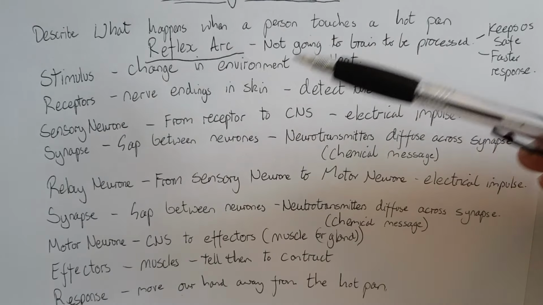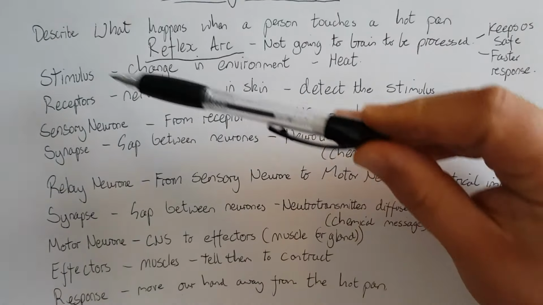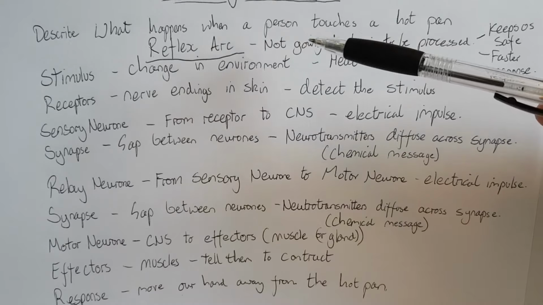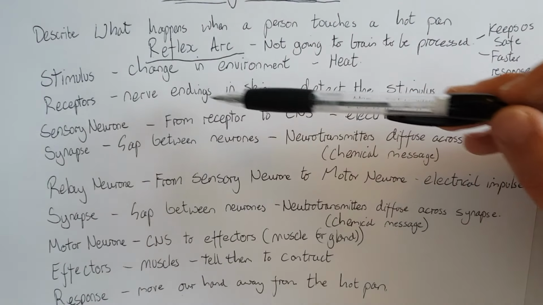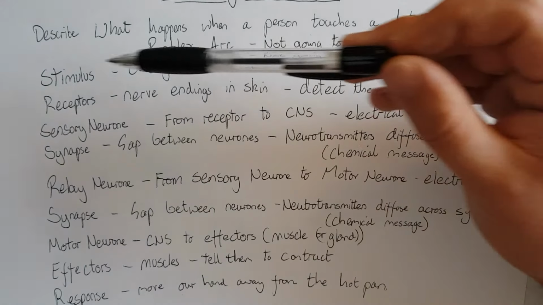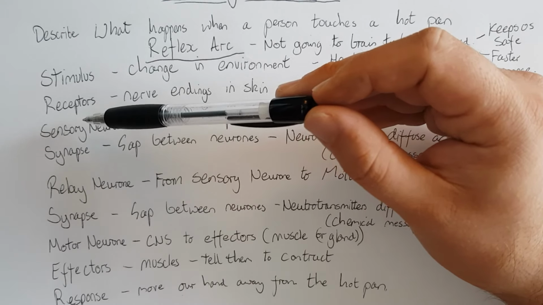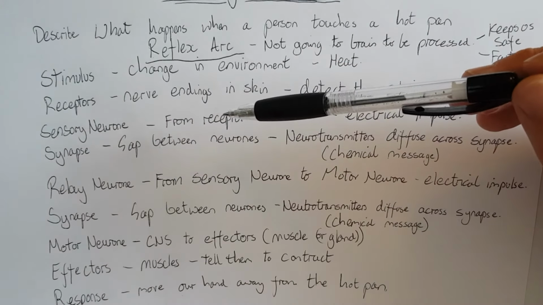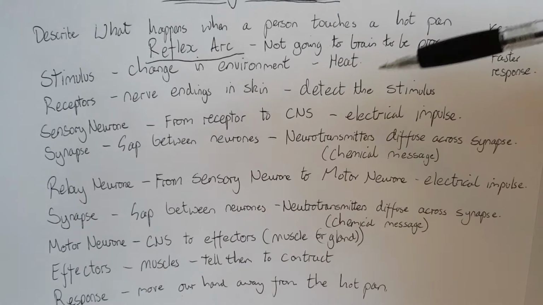You might want to say what happens and then describe each step, or you may want to write first we have a stimulus, a change in the environment, in this case heat. The stimulus is detected by the receptors, which are nerve endings in the skin. They detect the stimulus. The receptors send an impulse or a nervous signal down the sensory neuron, which goes from our receptors to our central nervous system, and it's an electrical impulse.